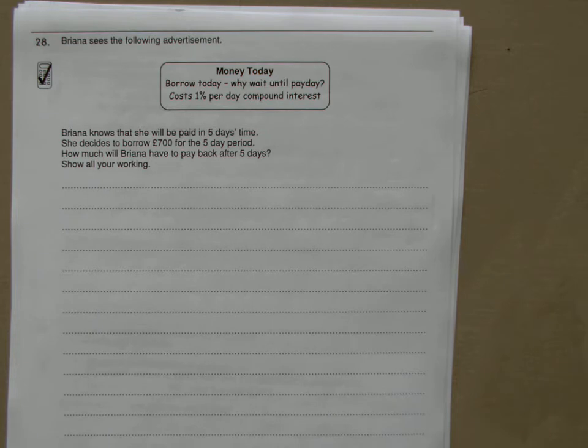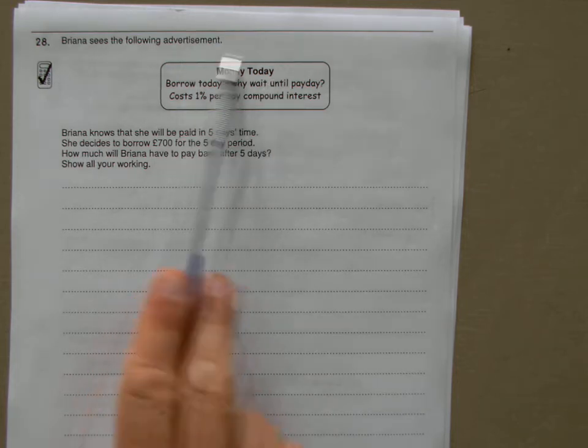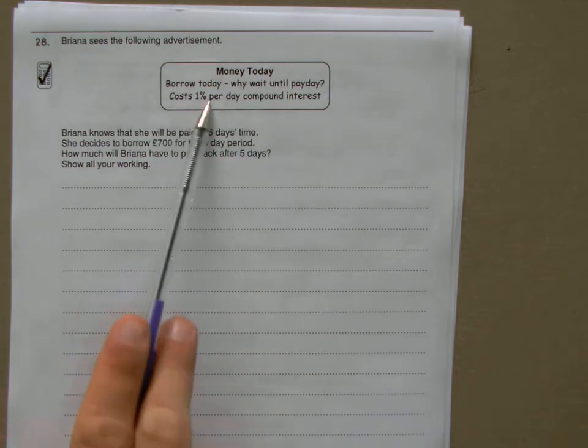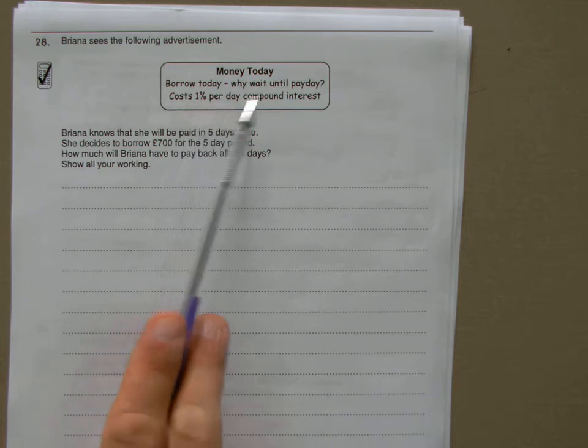Right, so this question here really is designed for the multiplier method, which I looked at the end of question 27. In my answer for question 27, I went through an approach using the multiplier. And here, it's really useful to use the multiplier method, simply because we've got to compound the interest over 5 days. If you read the question clearly, the cost of this borrowing is 1% per day compound interest.